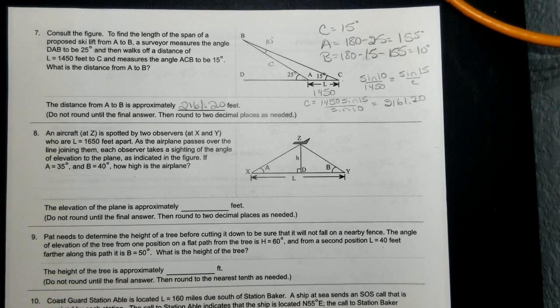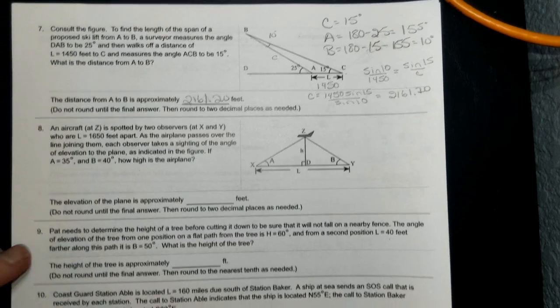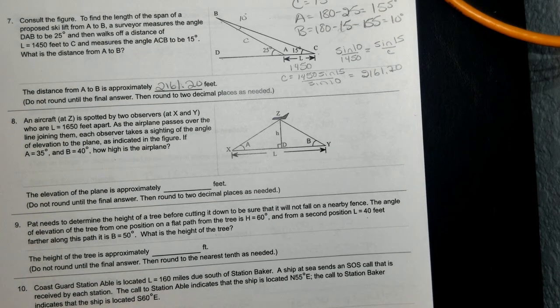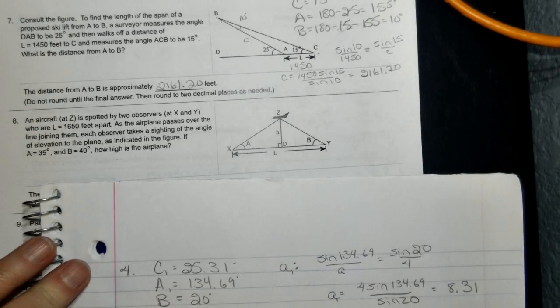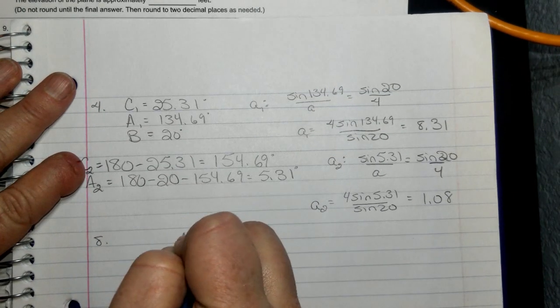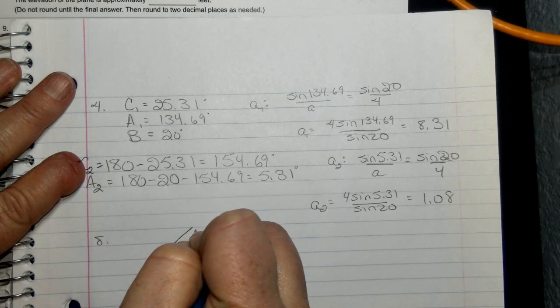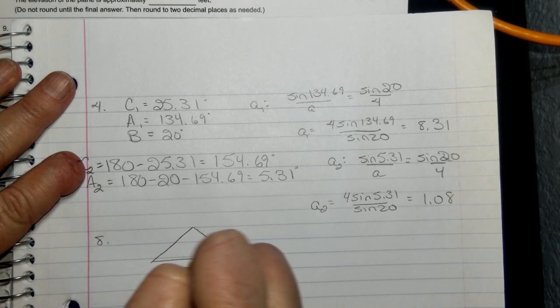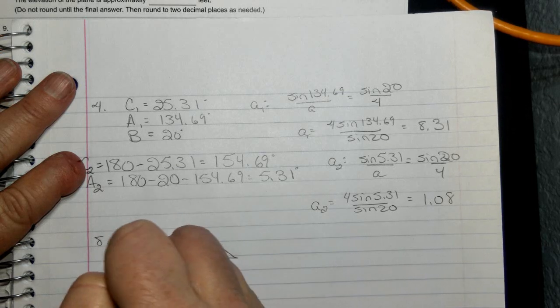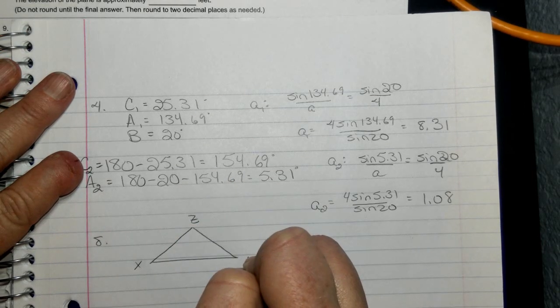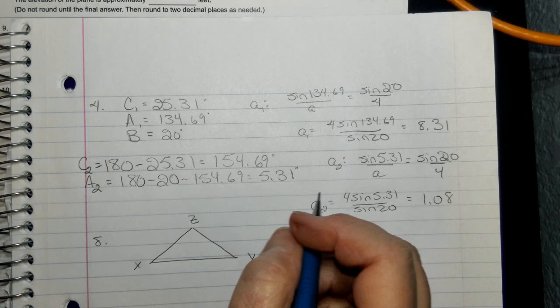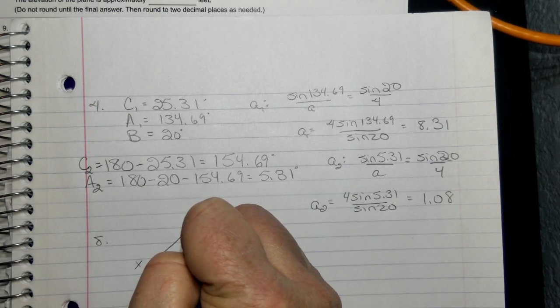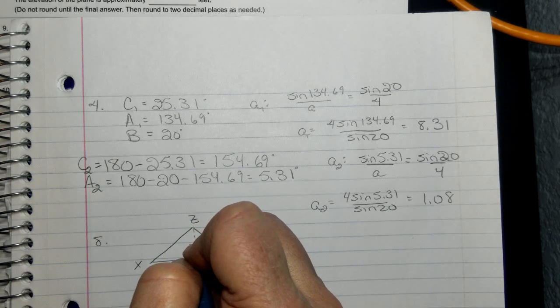All right, number 8. And now I think we're going to have to switch to some bigger paper. Let's see if I can translate that over. Number 8. All right, we have a plane, and we have X over here, Z up at the plane, and Y over here. And we want to find this height. How high is the plane?